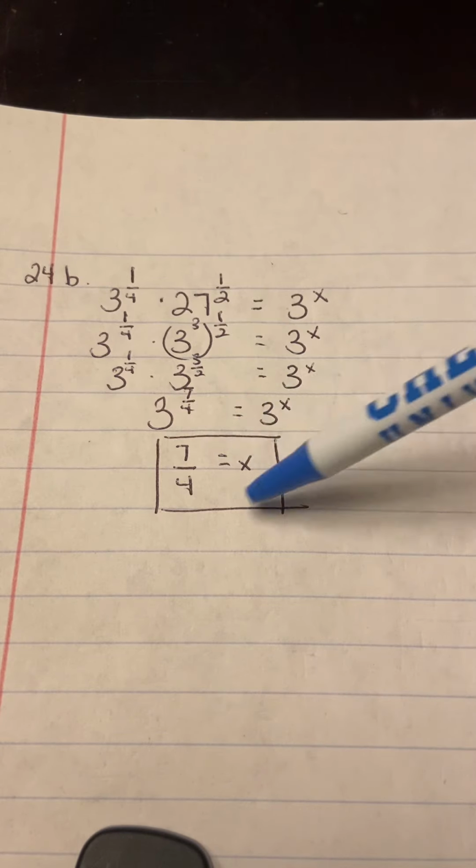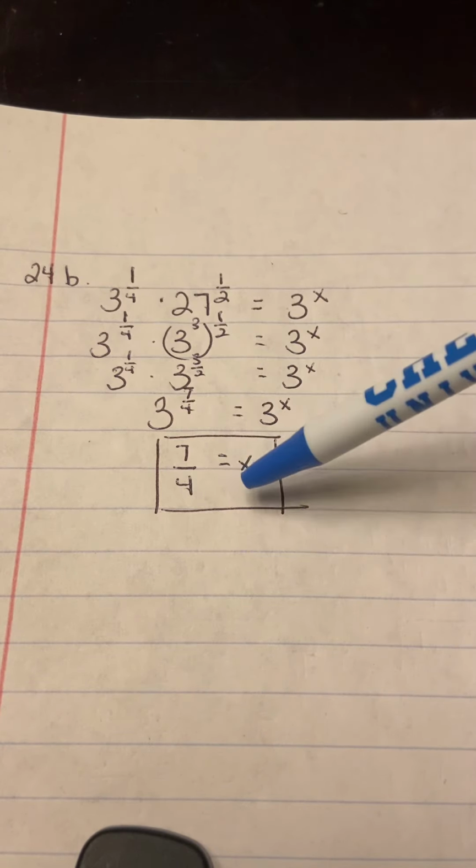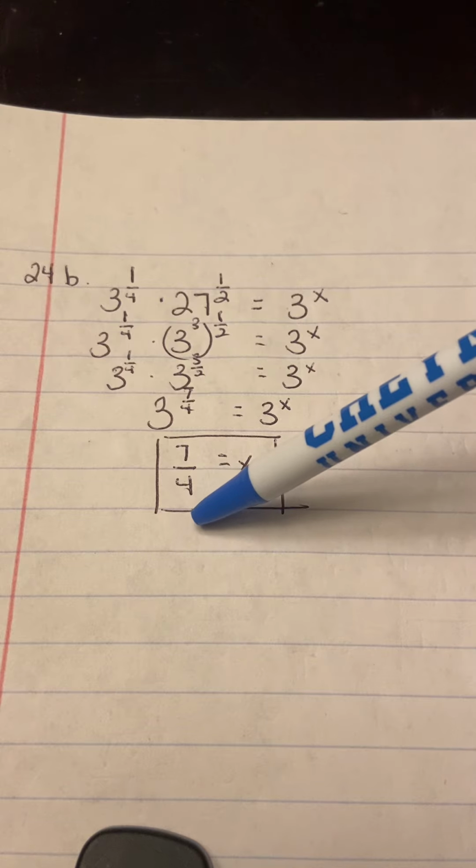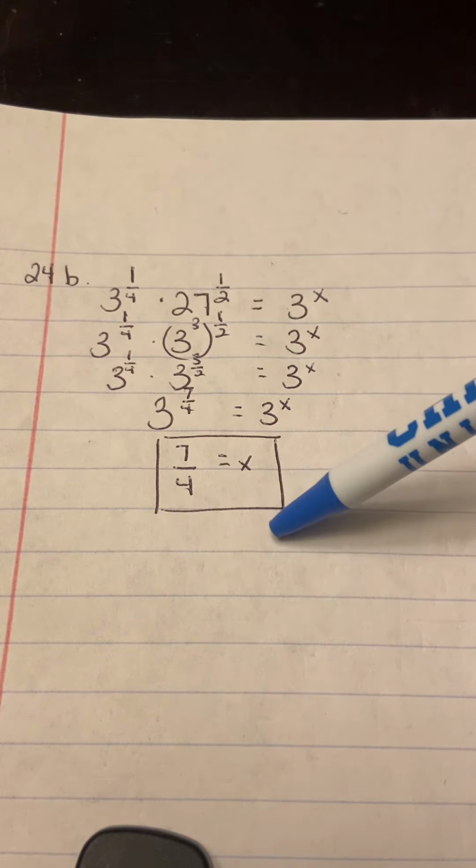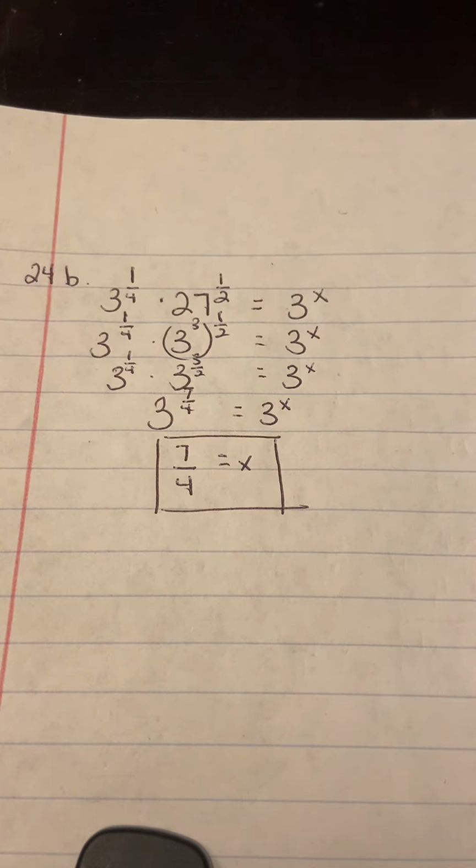So it's no more work to do. That's it. 7/4 is equal to x. Or you could rewrite it using the property of symmetry and just say x equals 7/4. Either way, you good. All right. I hope that helps.